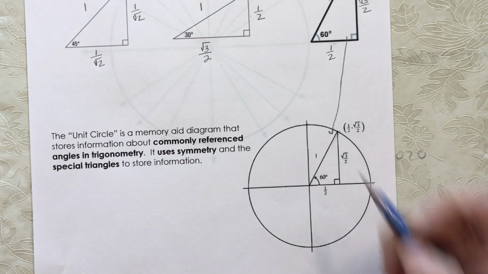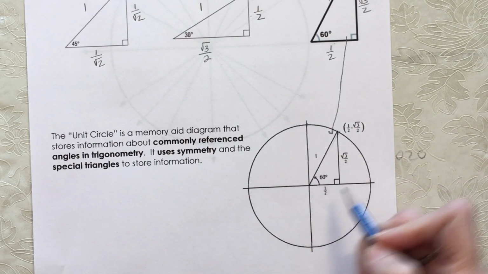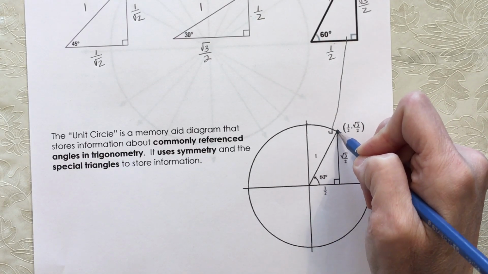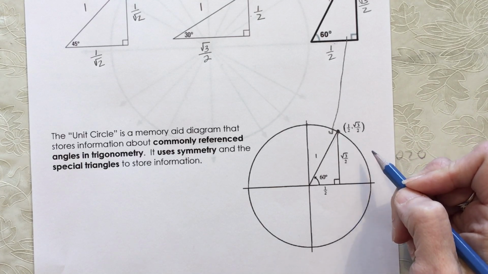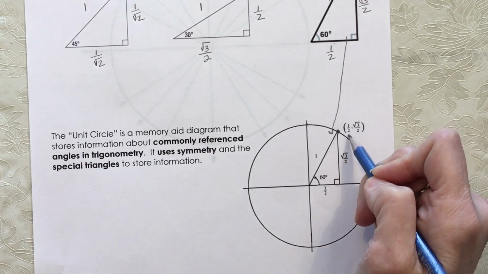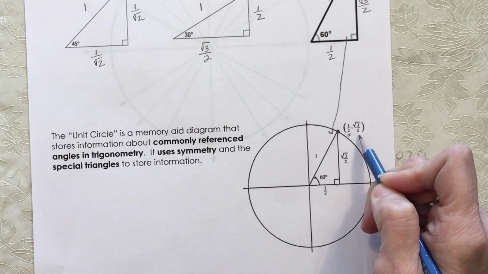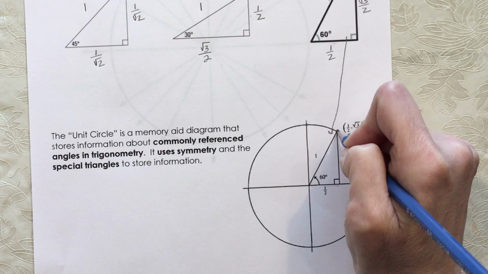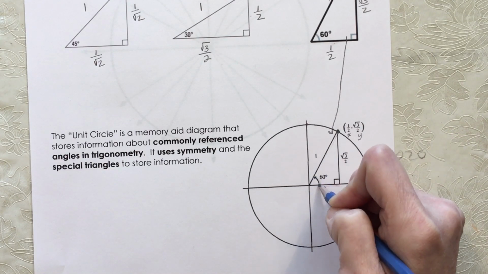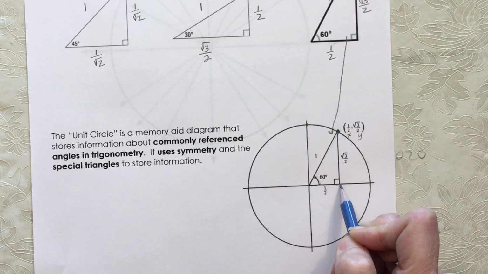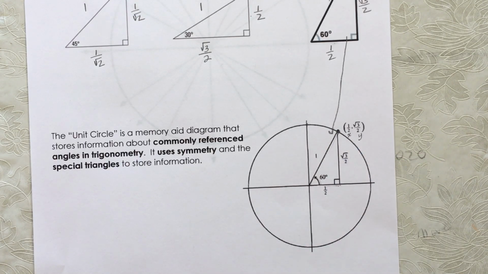Okay. So if we have the 60-degree angle in, we know that this point here, which you can think of as the outside of the unit circle, would have the coordinates 1/2 in the x direction, and up root 3 over 2 in the y direction. So this point, on the outer edge of the unit circle at a 60-degree angle, would be from 0, 0 over 1/2 and up root 3 over 2. So that point would have the coordinates 1/2, root 3 over 2.